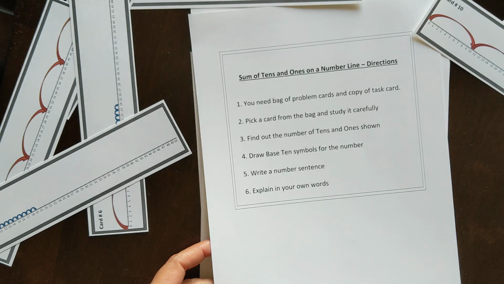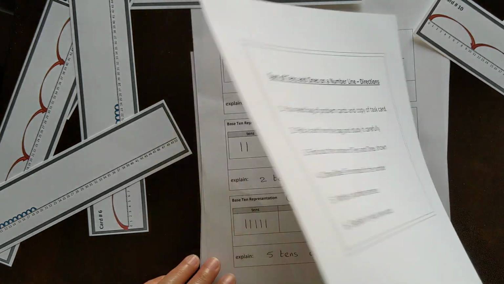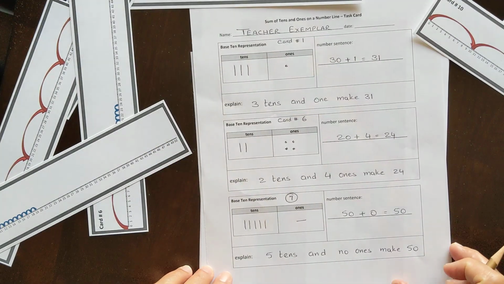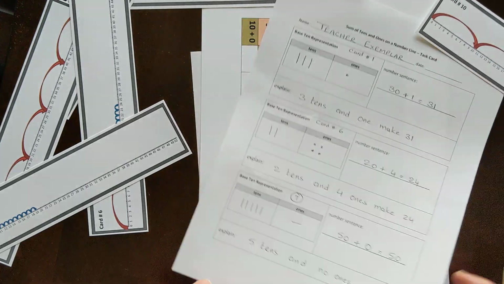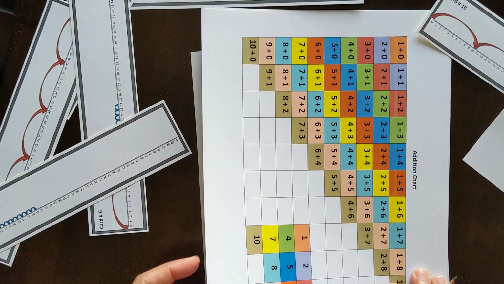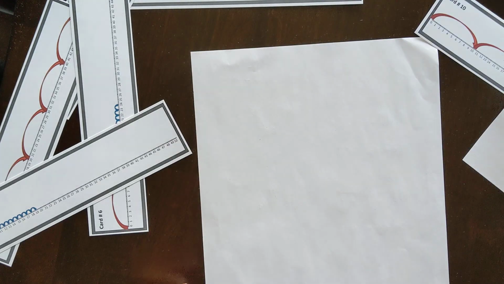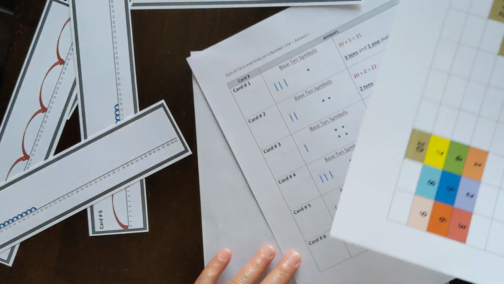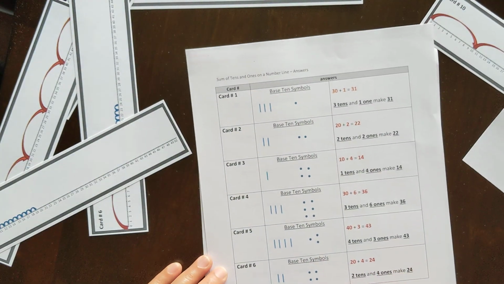Directions help students work on this activity independently. Teacher exemplar sets expectations. And answers provide immediate feedback.